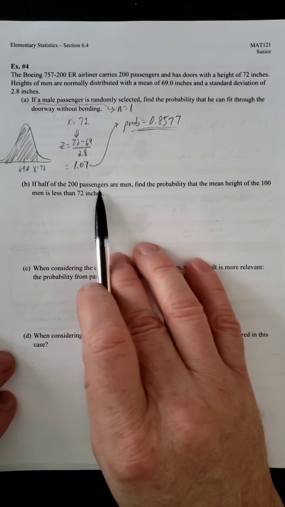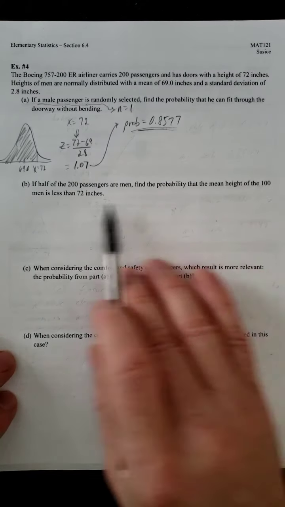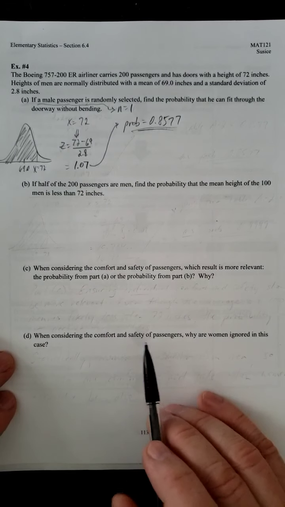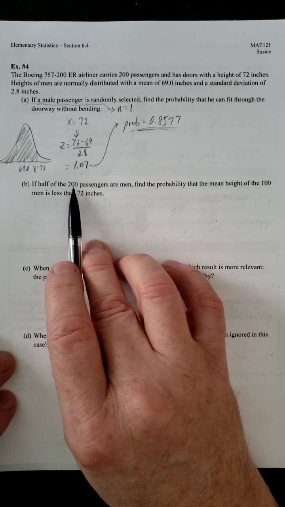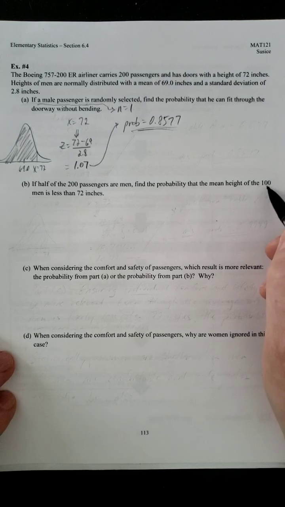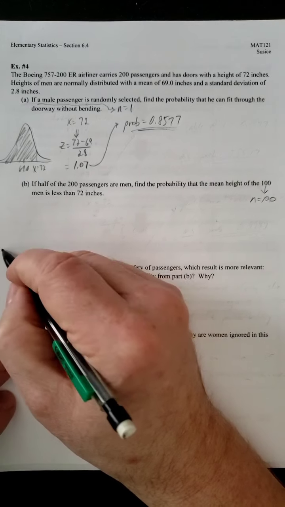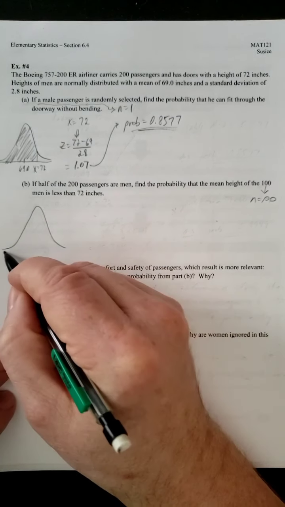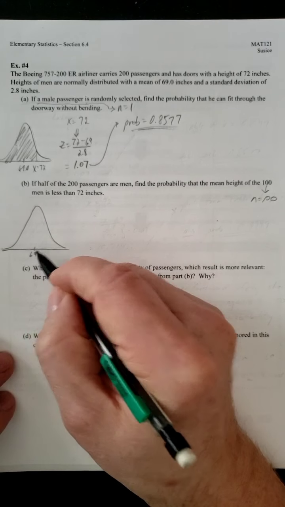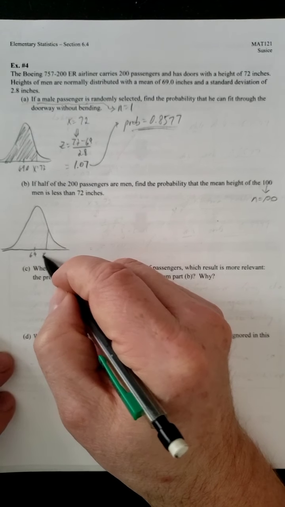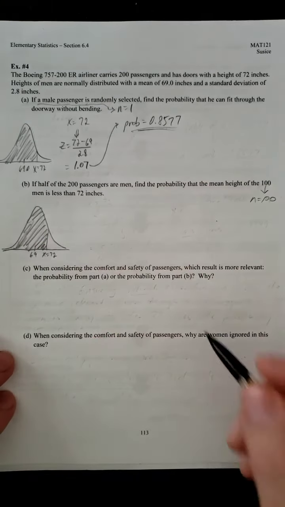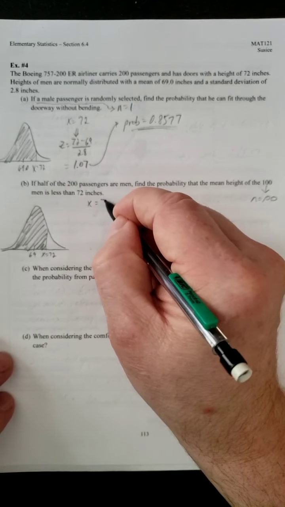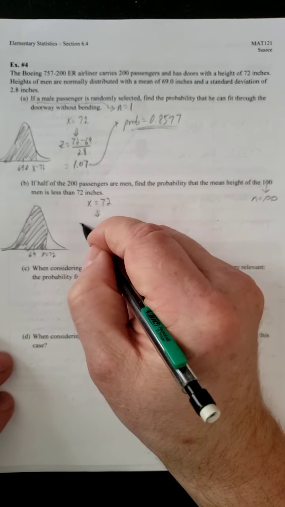If half of the 200 passengers are men, find the probability that the mean height of the 100 men is less than 72 inches. So now it's kind of the same thing, but now we have an n. So be careful. They're trying to trick you by throwing in the 200 first, but it's only half. So actually n is right here. So n equals 100. So we still got our bell, still got 69 in the middle, and we still got 72, and we want less, so we want the left side again. So now, though, the only difference is we've got to use our modified z formula.